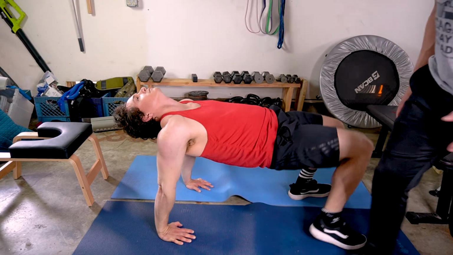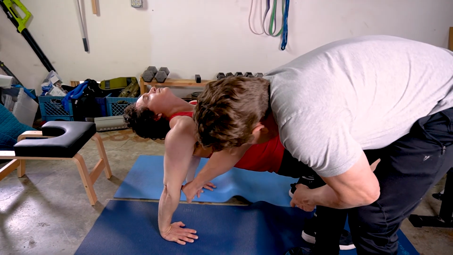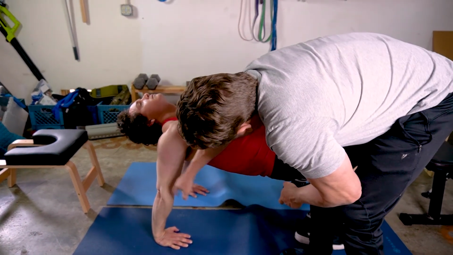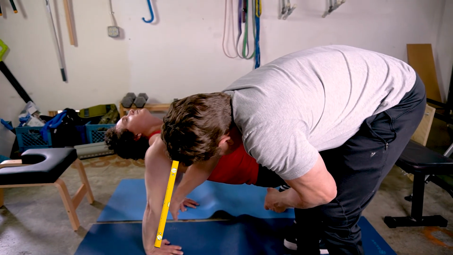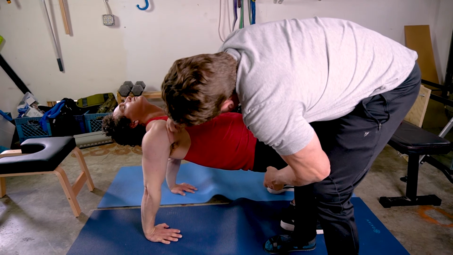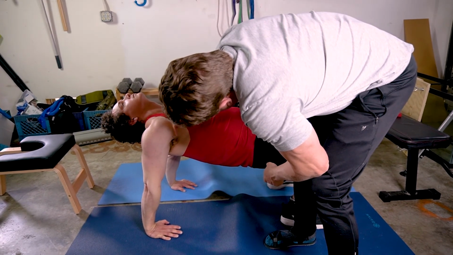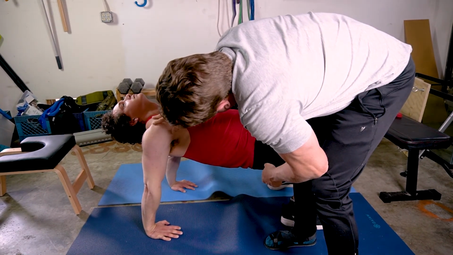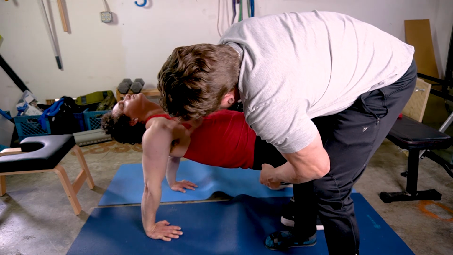Couple key points here. Again, he's able to lock his elbows, so good bicep flexibility. Front of his anterior deltoid here, pec major, pec minor, tie-in are looser. Okay, go ahead and come down.